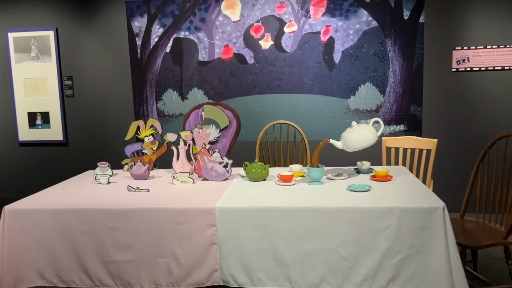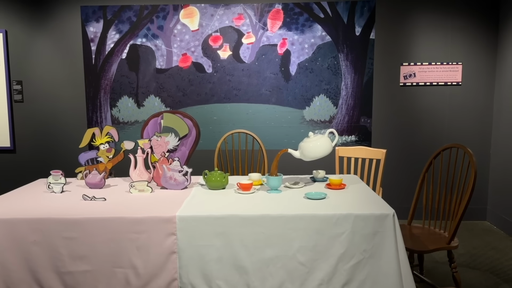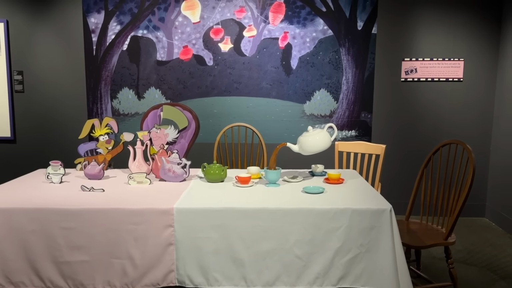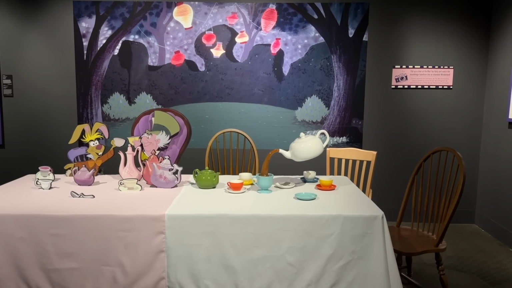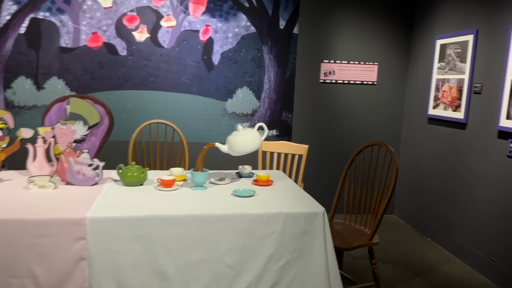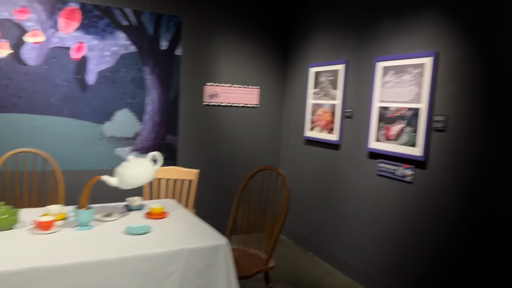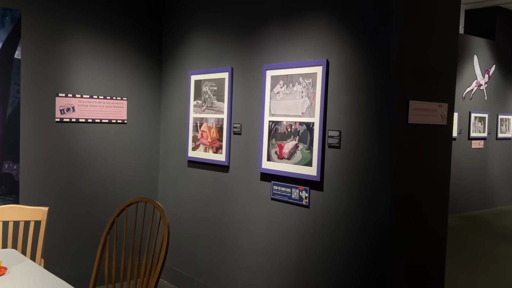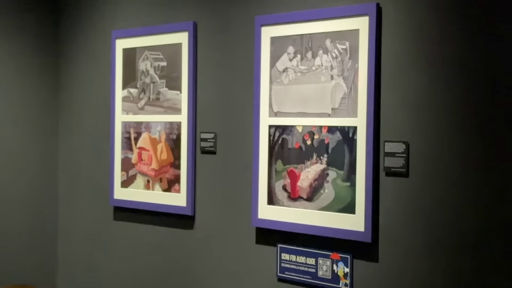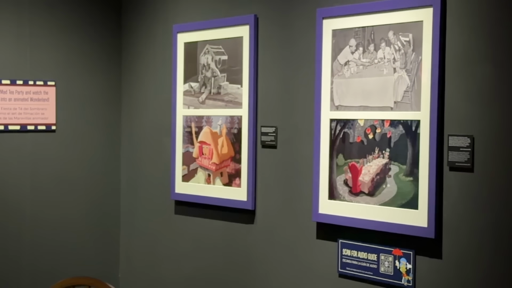And half the table is live action reference, and the other half is full animation. So you're able to take a seat at the Mad Tea Party and be a live action reference performer next to the March Hare and the Mad Hatter. So it's fun to take the 3D into the 2D.